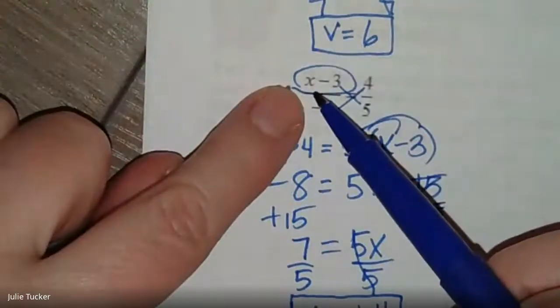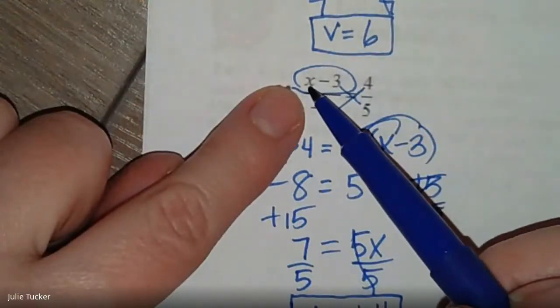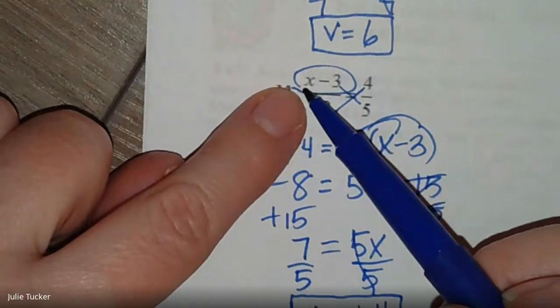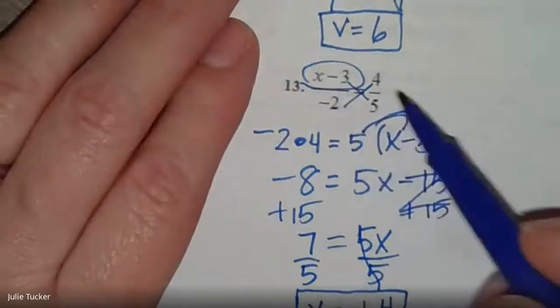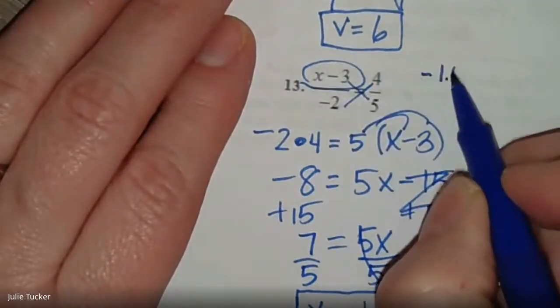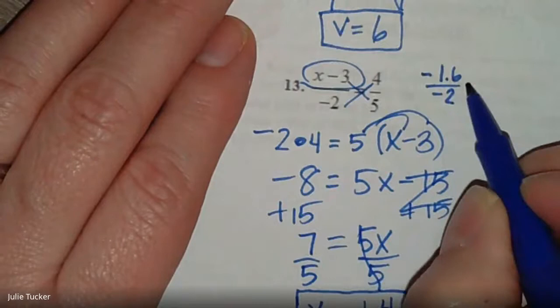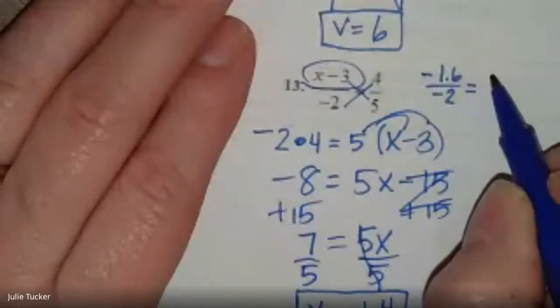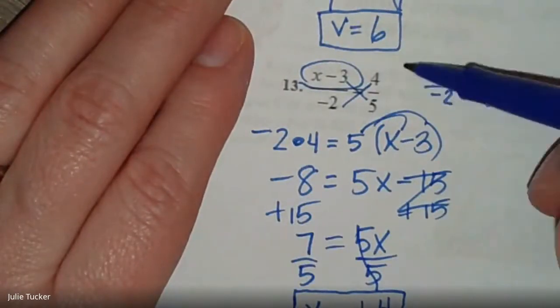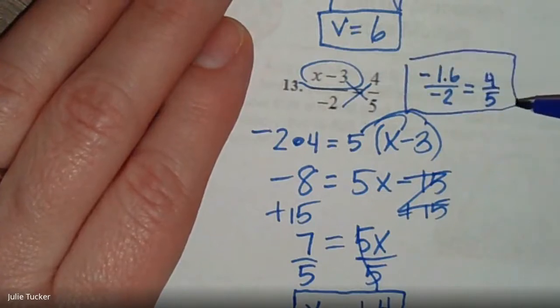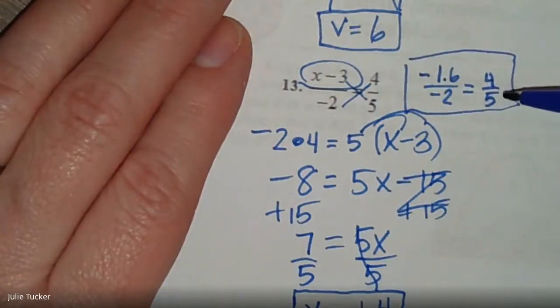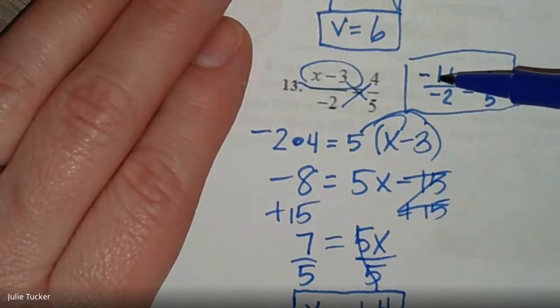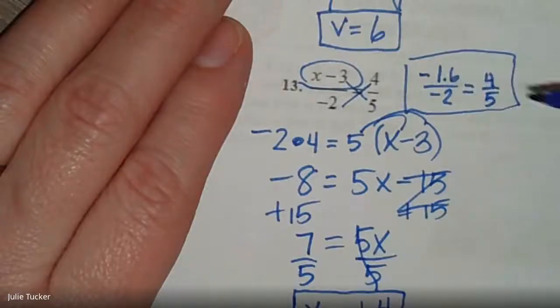All right, and we can think about if that answer makes sense if we want to, but we would have to plug it in right there. So it would be 1.4 minus 3, which would be negative 1.6. So that would all look like negative 1.6 over negative 2 equals 4 over 5. Does this proportion make sense with the answer we have?